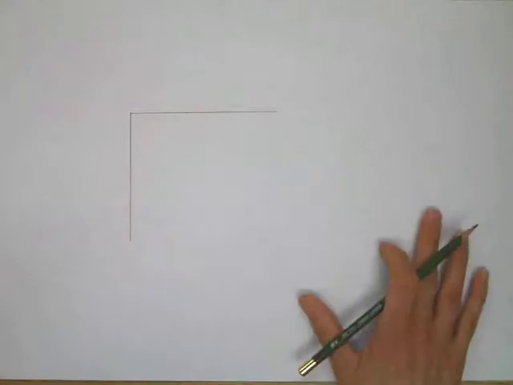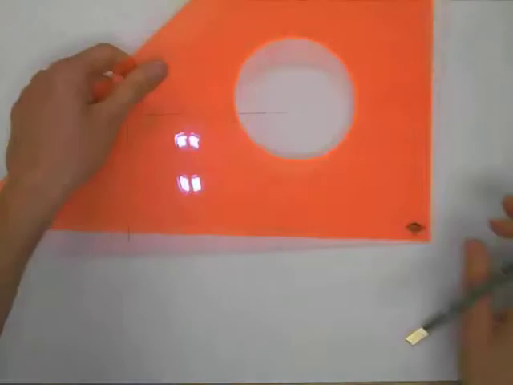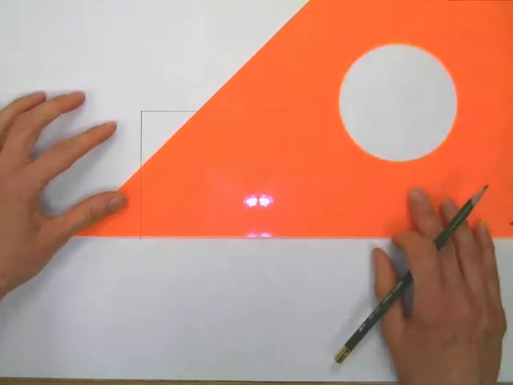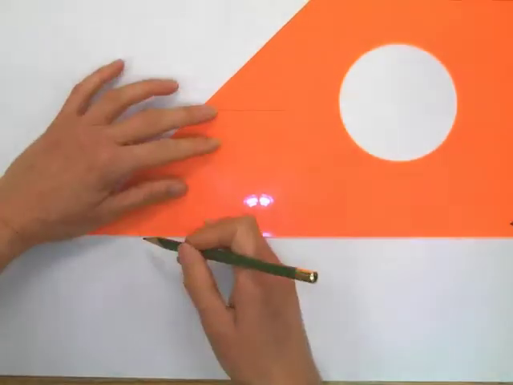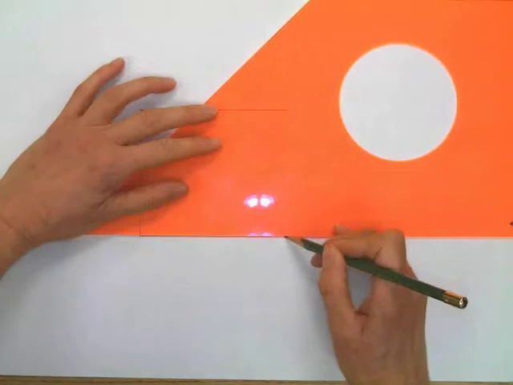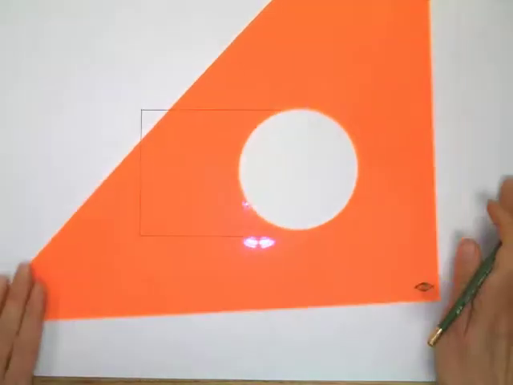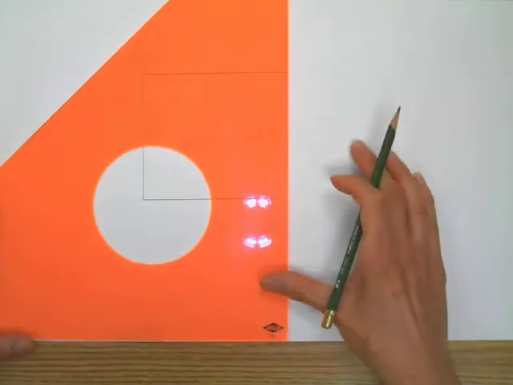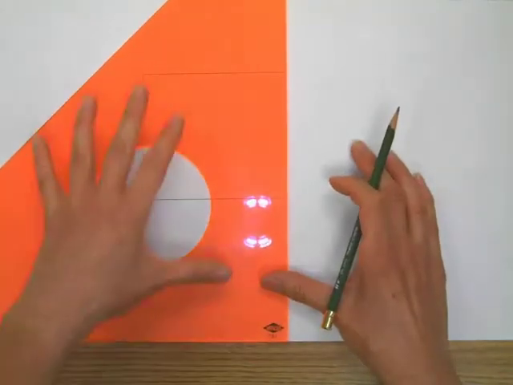So go ahead and draw a rectangle or a square in the middle of your paper, or about in the middle of your paper. You can also do this with the ruler if you're just careful.